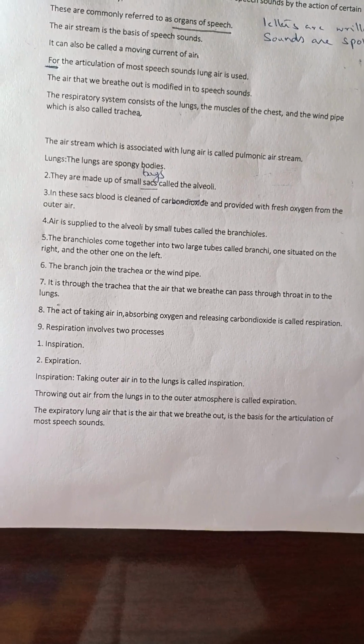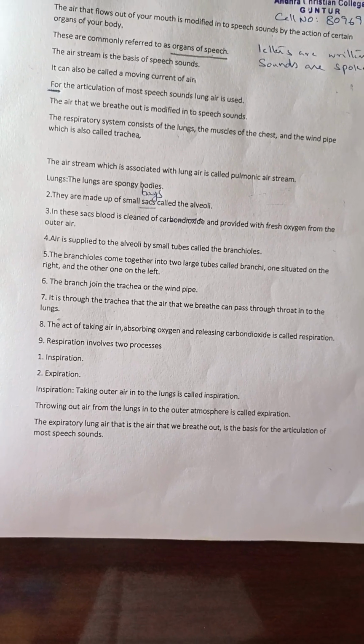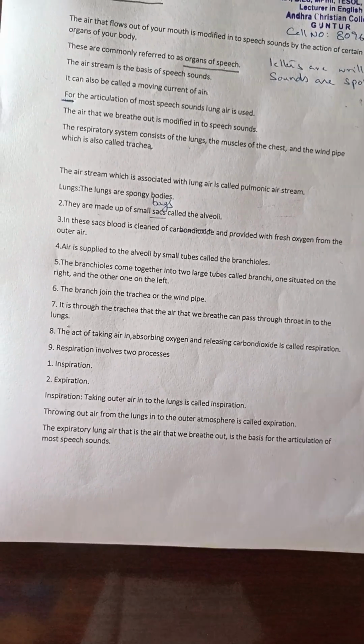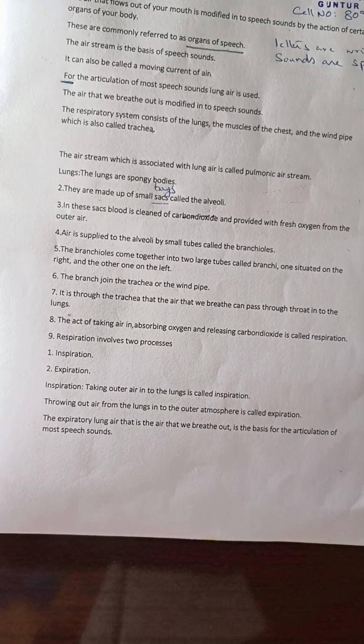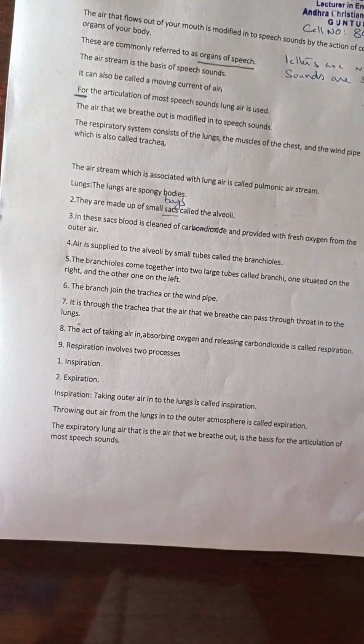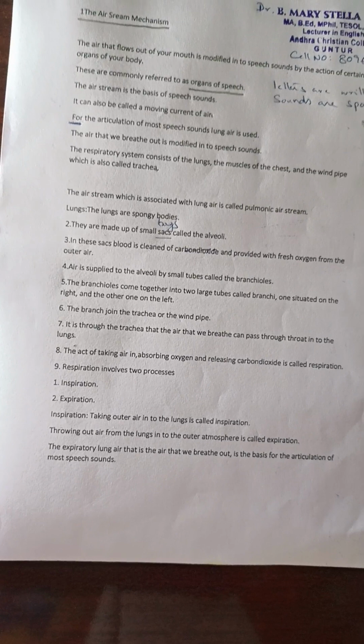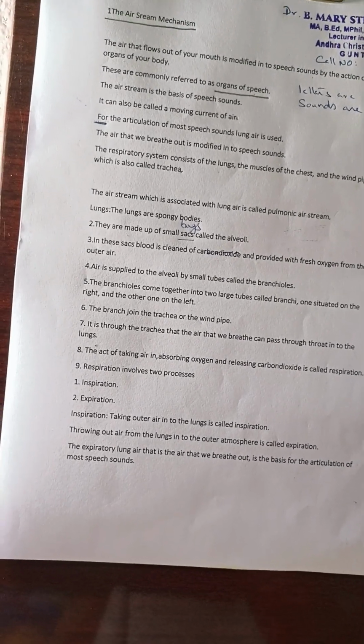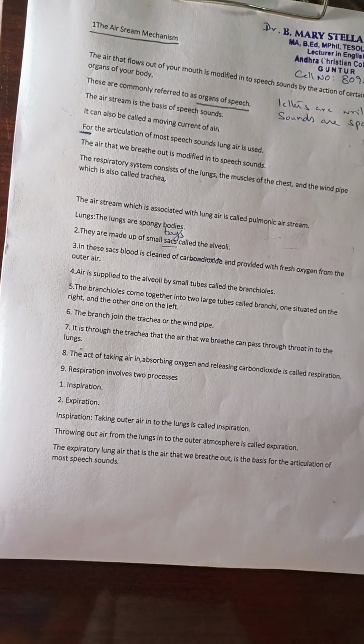The respiratory system consists of the lungs, the muscles of the chest, and the windpipe, which is also called trachea. So, what are the main organs involved in the production of sounds?